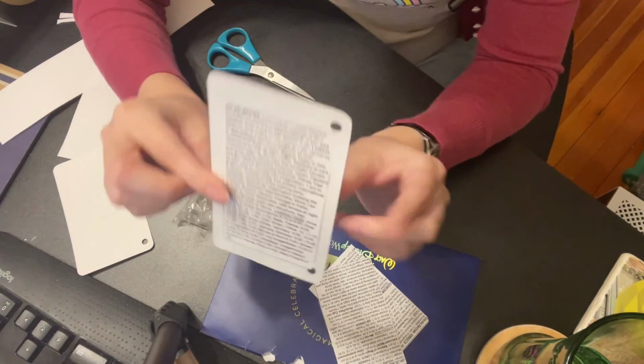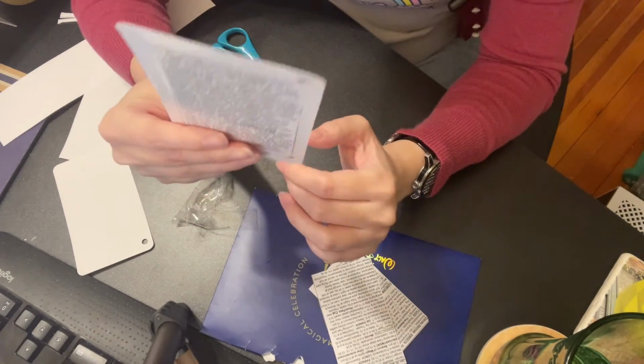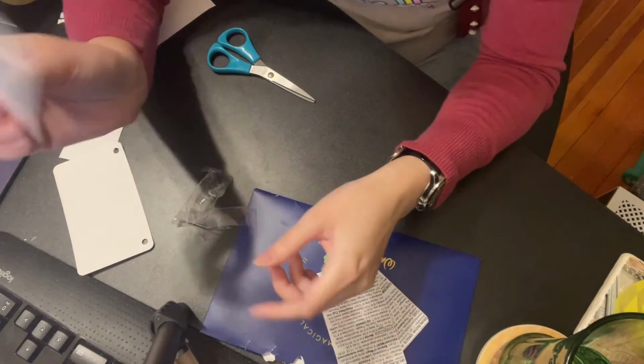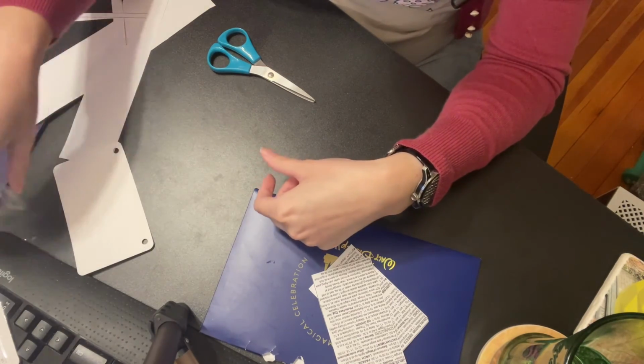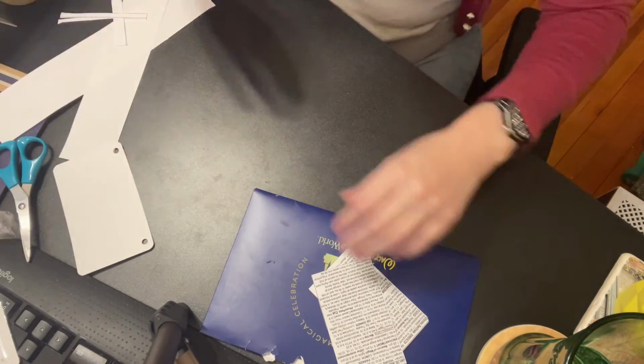So ta-da! Both sides. This is our Epcot cheat sheet now. Okay, let's make the Magic Kingdom / Disney Springs / confirmation one.